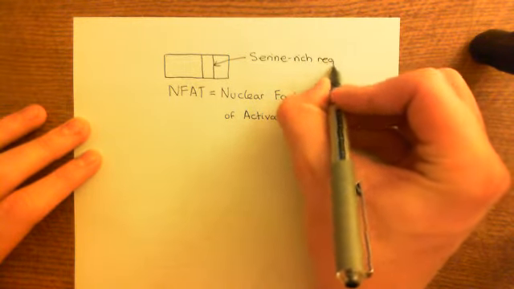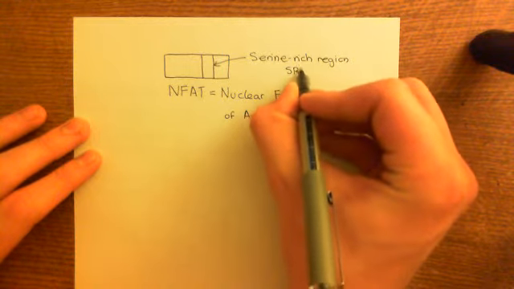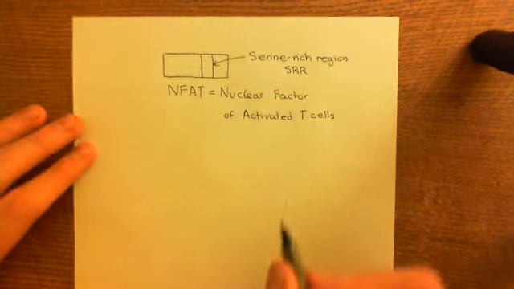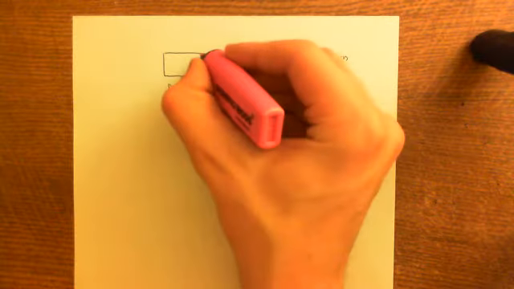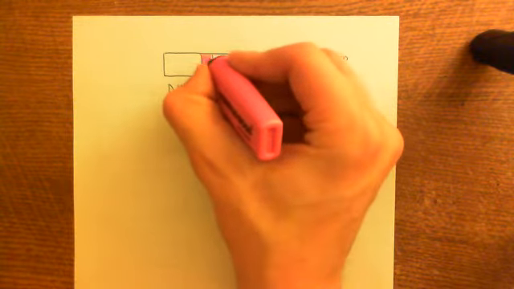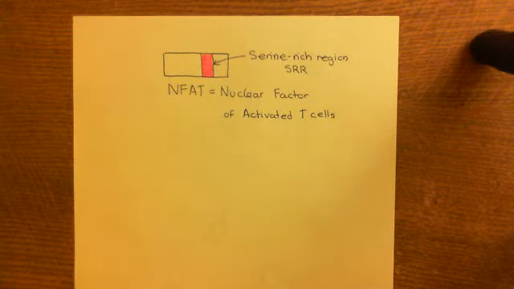And this has a whole bunch of serine residues in, which are usually phosphorylated. So all of these serine residues will be phosphorylated. And basically the phosphorylation of these serine residues is keeping this NFAT protein in the cytoplasm of the cell and stopping it from going into the nucleus.